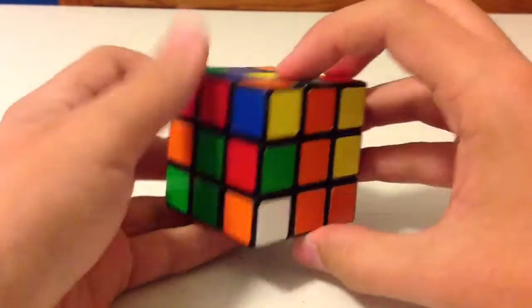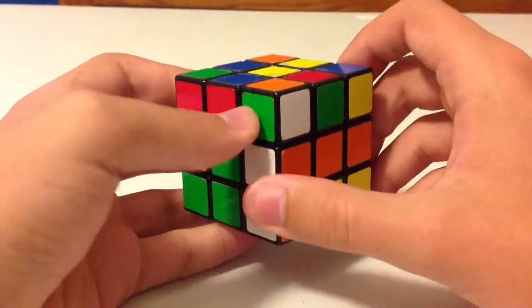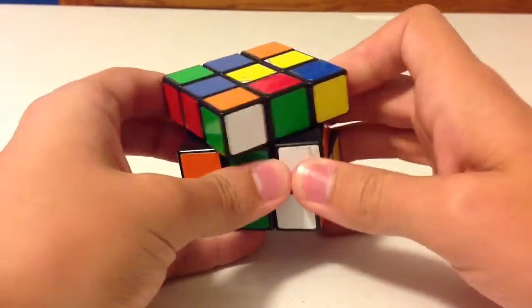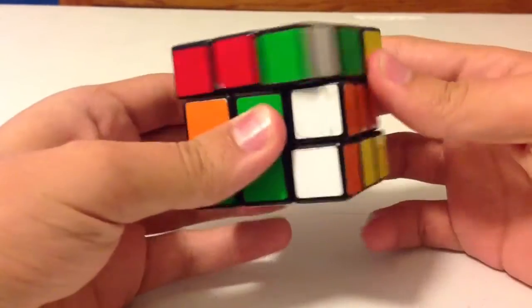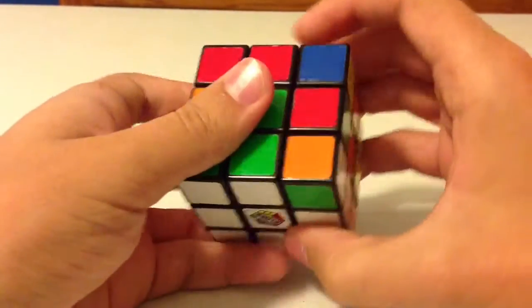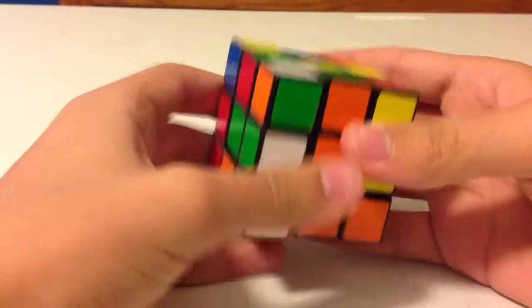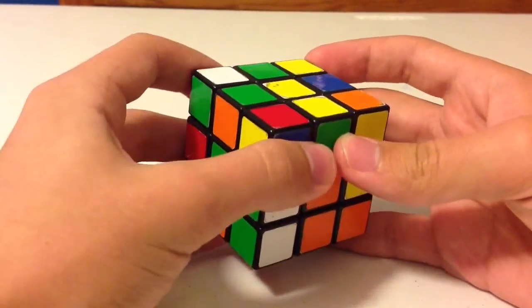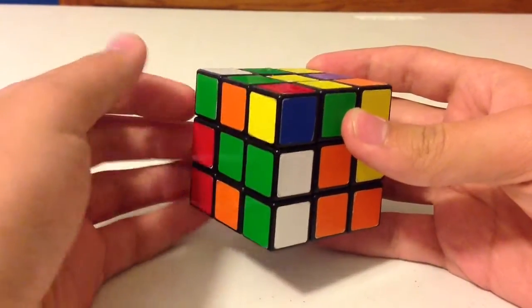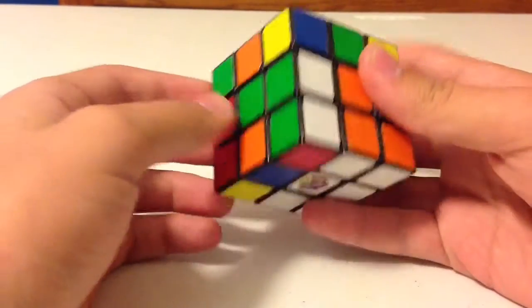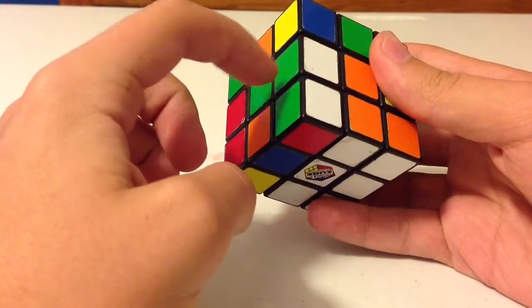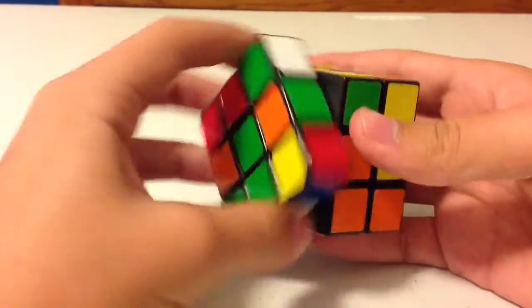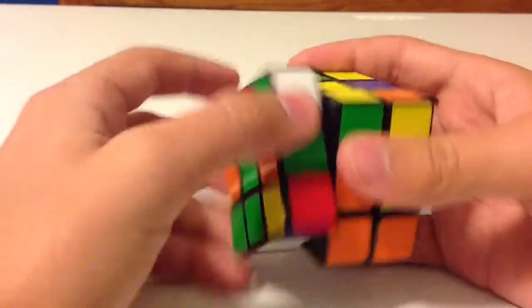Now you can do this either way. However, when you push it away, you can either do it like this, or if you rotate it up like this, you can rotate it like this. You actually want to have this one being affected when you push this edge back down, so that you bring the white sticker onto its side.